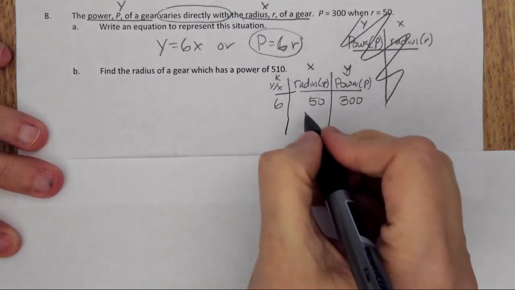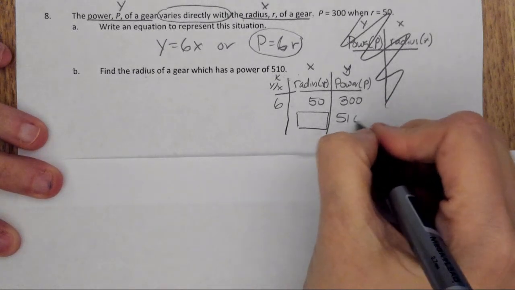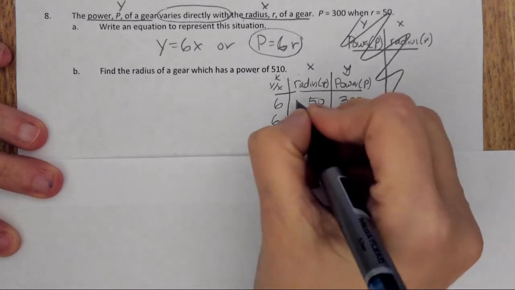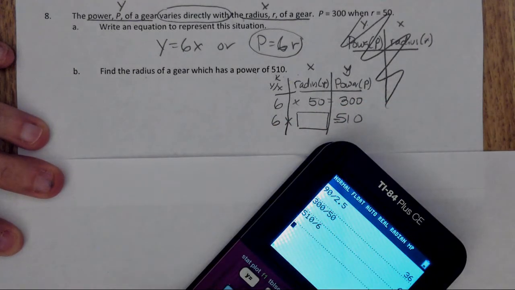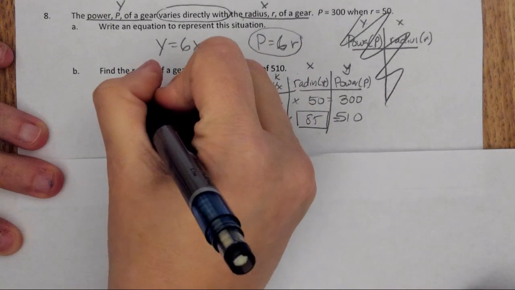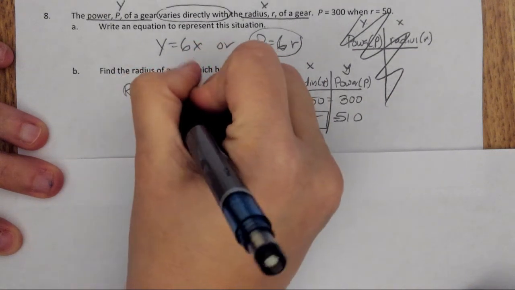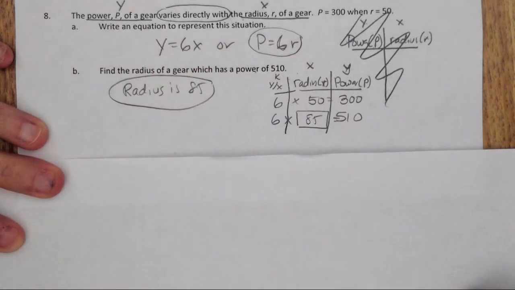Okay, so now let's look at this one. It says find the radius of a gear that has a power of 510. So 6 times something equals 510. Well, 510 divided by 6 is 85. So the radius is 85. And that's the answer to our problem.